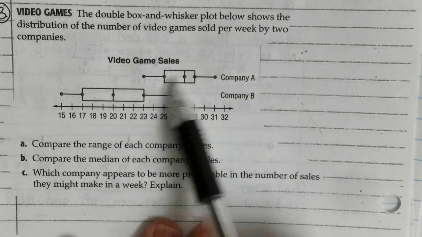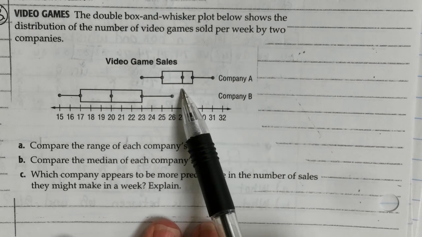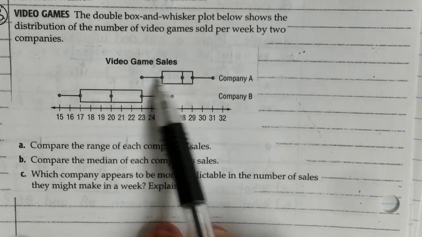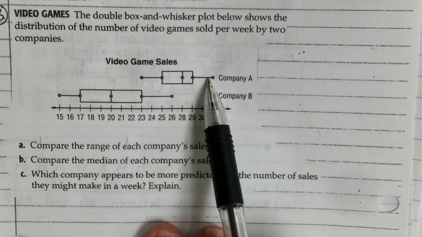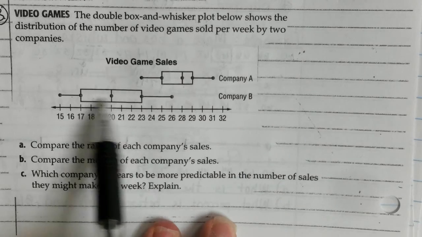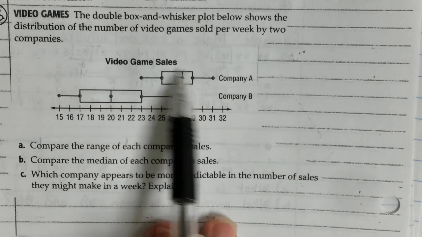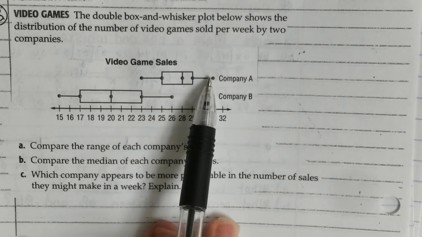Now, look at this data. This truly tells you about each company. Company A is all of this stuff. Company B is down here. Who's got better sales? Obviously, company B. Who's got higher numbers, guys? A.